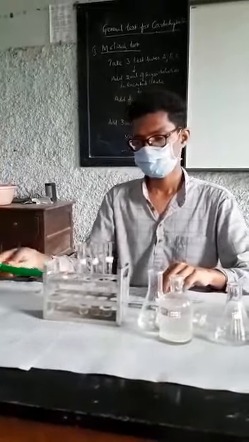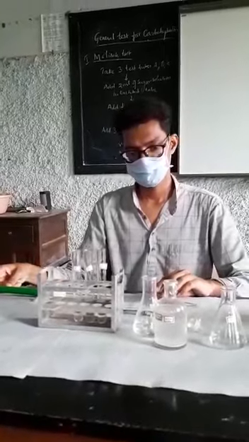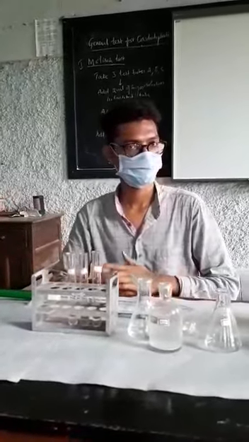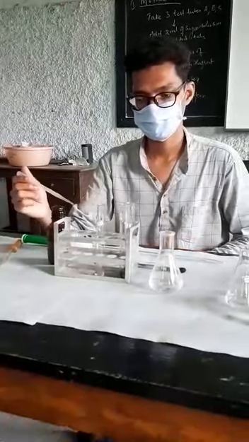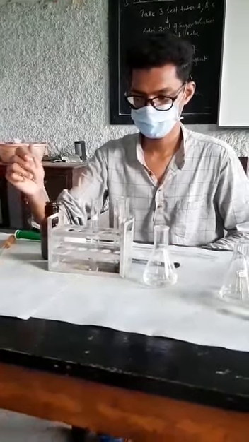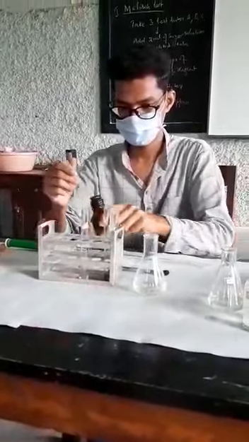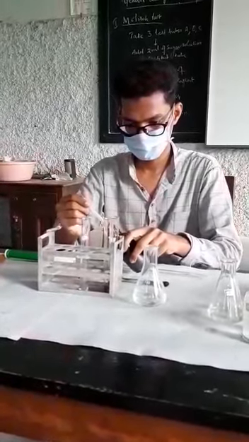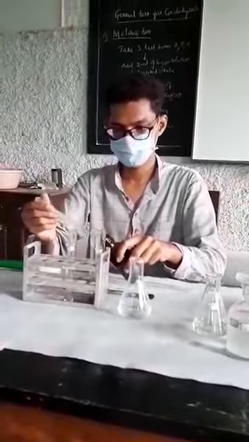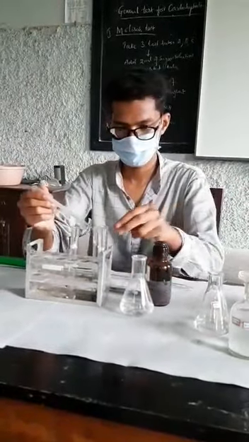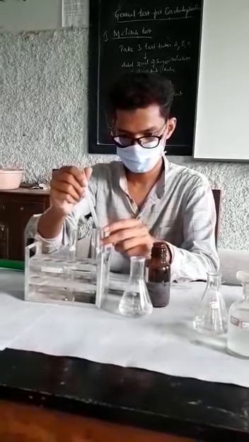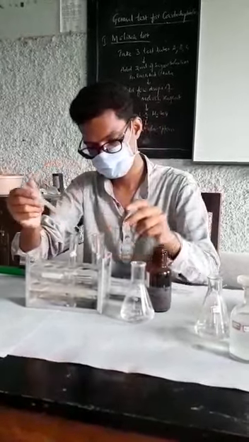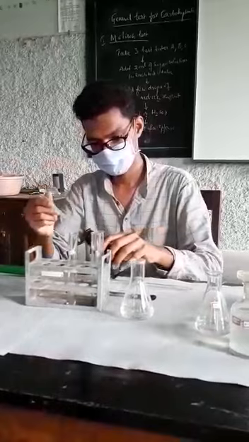Now he will add a few drops of iodine solution and observe for the change in the color. Now Mr. Varun will be adding iodine solution drop wise in each test tube, and he will try to observe in which sample he is going to get blue color. Wherever he finds blue color, that shows the presence of non-reducing sugar, starch.